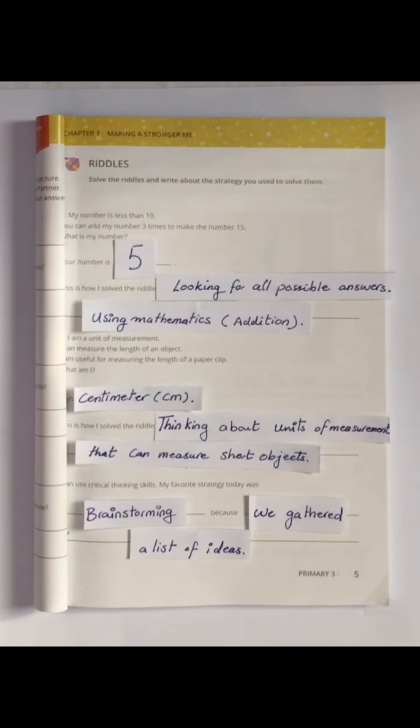Hello, Junior 3. Open your books on page 5. Let's make a quick recap about riddles. We said a riddle is a question or a statement that has multiple meanings and needs to be solved.